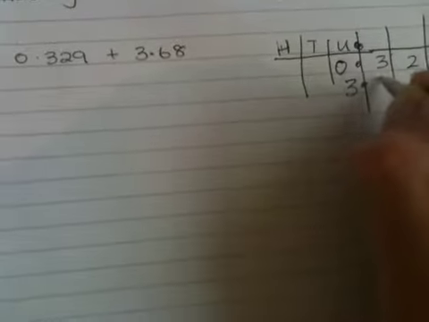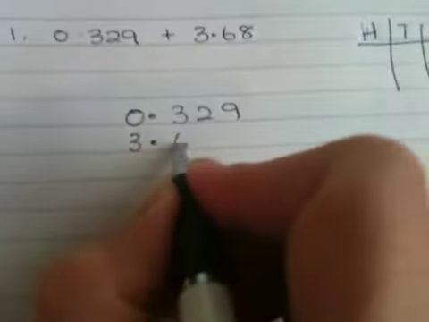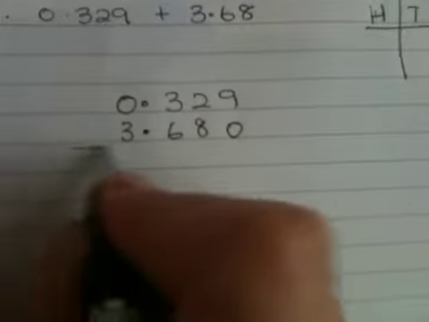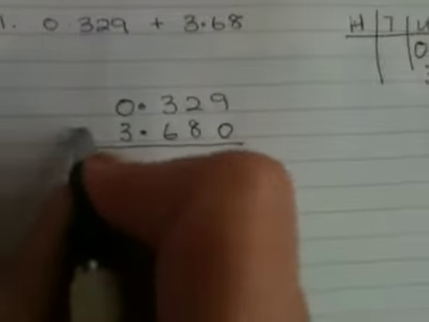0.329 and we're going to add to it 3.68, we need to write the numbers down like that. So 0.329 and 3.68. I'm going to fill in this final gap with a 0 just to make it even, so it makes some sense. Put them one underneath each other and write an add.